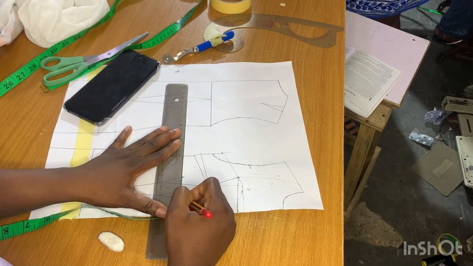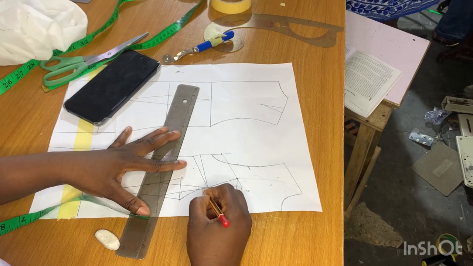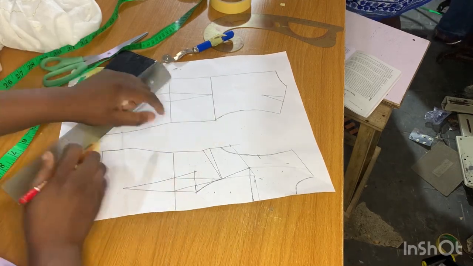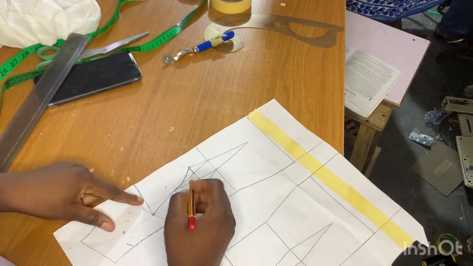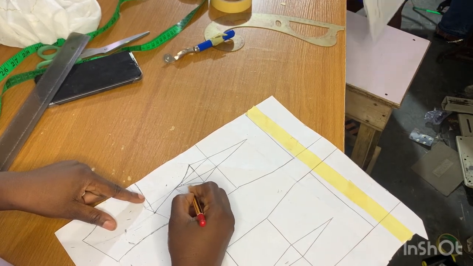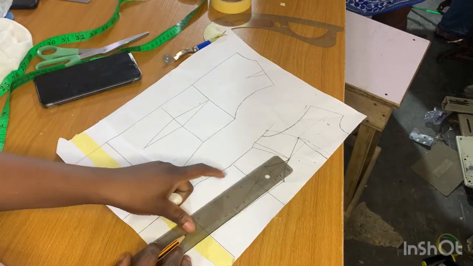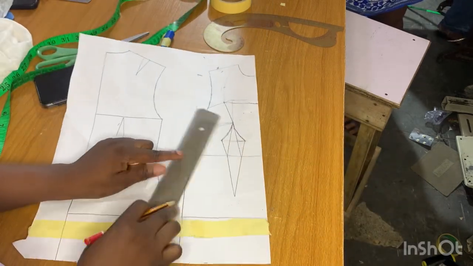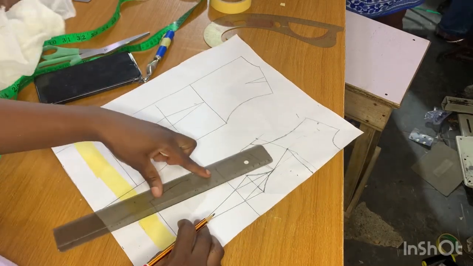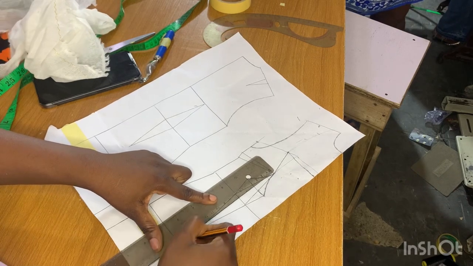Now the next thing you want to do is draw your curve to accommodate your bust. So that's what I'm doing right now. Now that we have that in place, you're going to extend the dart line that is at the hip towards the hem of the dress.